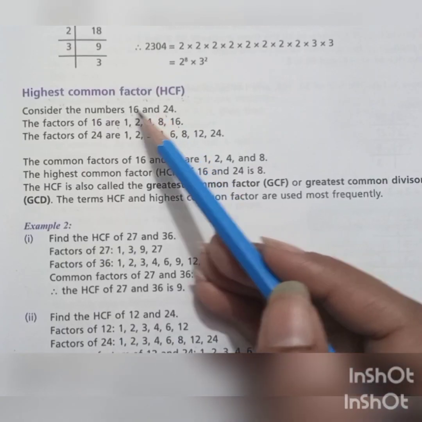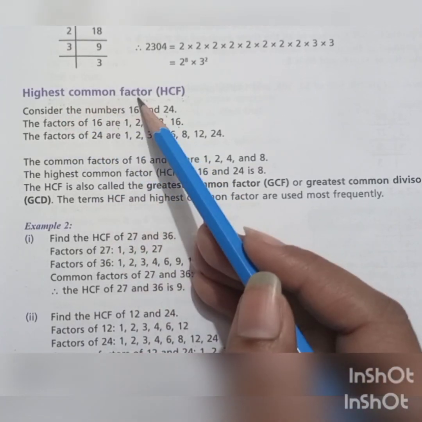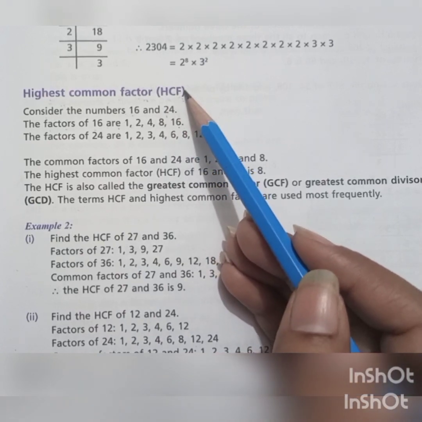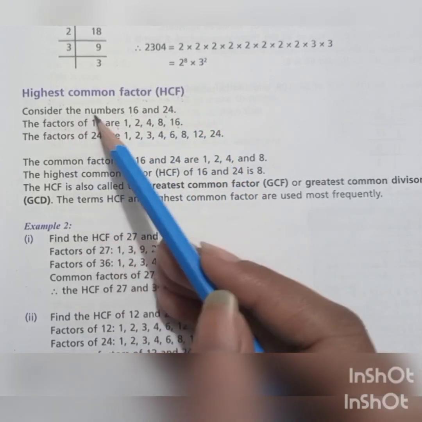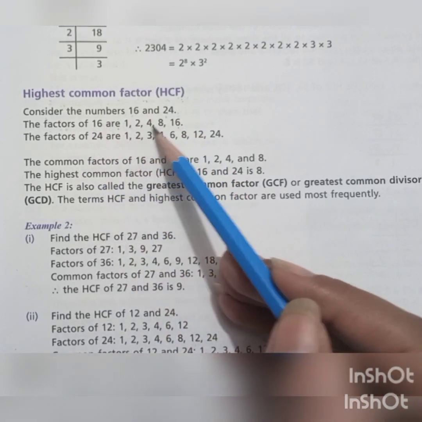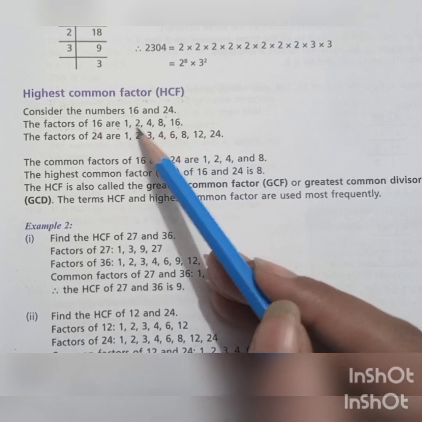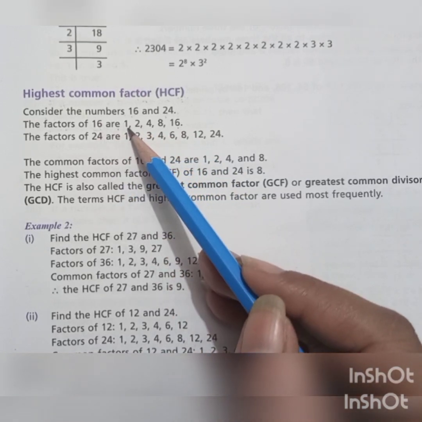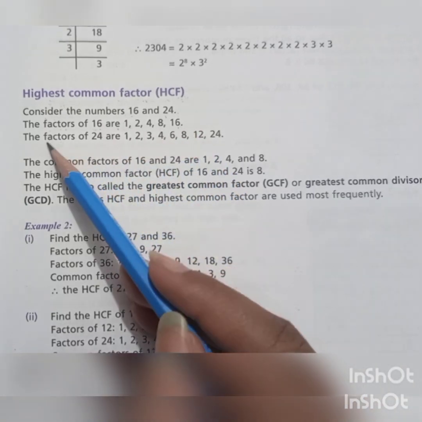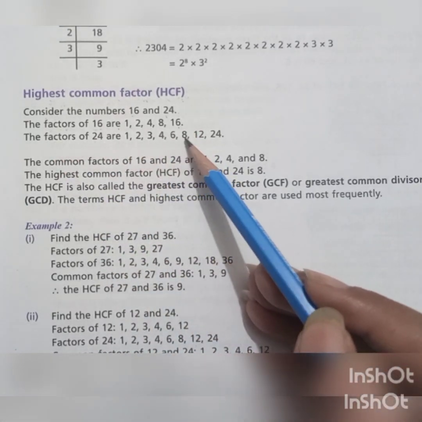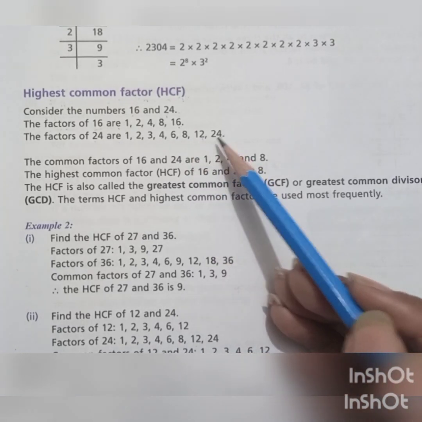Now students, our next concept is about highest common factors, short form HCF. Let us understand this concept through an example, that is, consider the numbers 16 and 24. The factors of 16 are 1, 2, 4, 8 and 16. It means that this number 16 can be divisible by 1, 2, 4, 8 and 16. Also, the factors of 24 are 1, 2, 3, 4, 6, 8, 12 and 24.